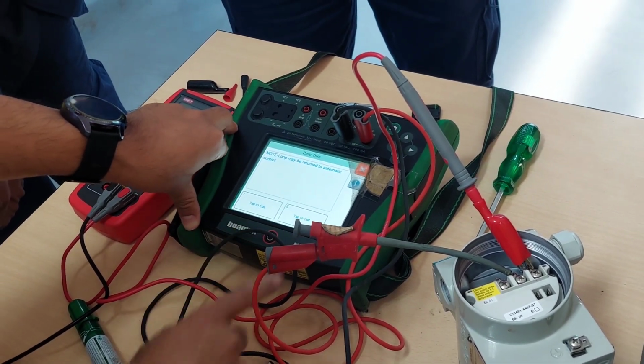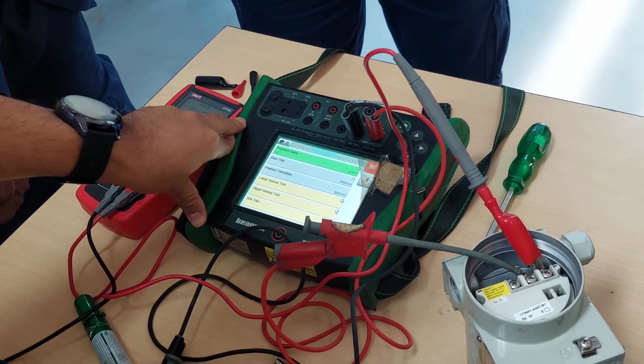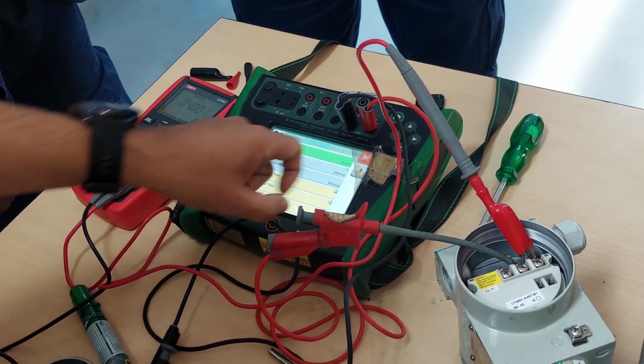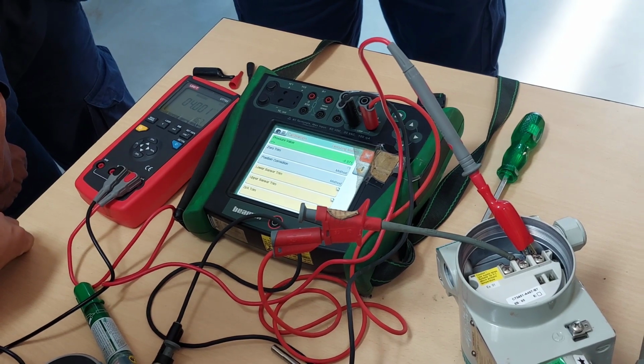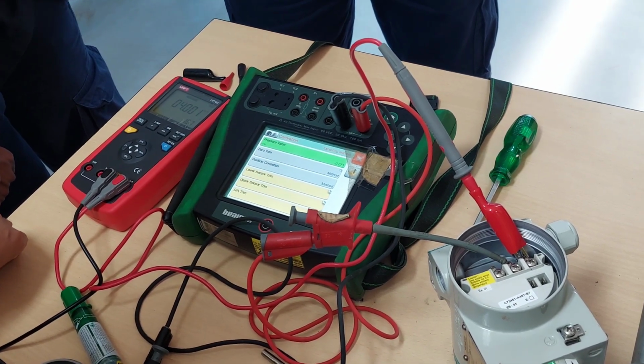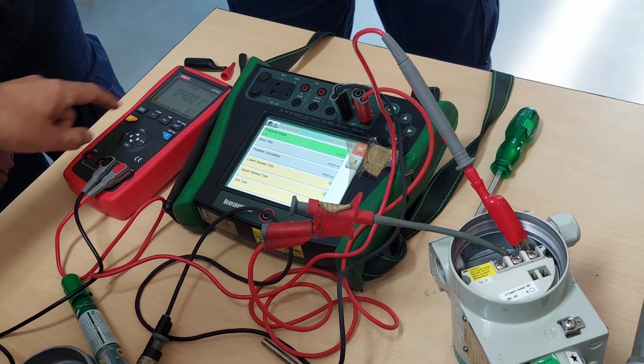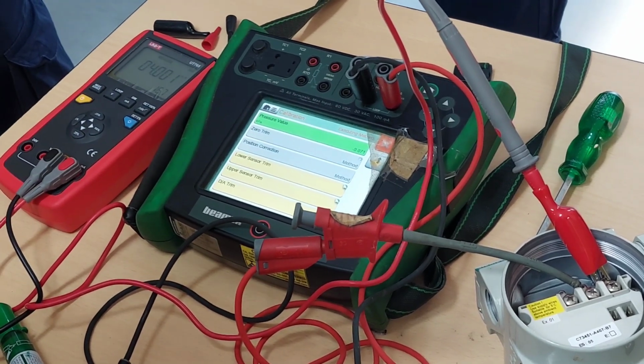So let's see. It's just loading, executing method. Pero initially we have 4 milliamps already.